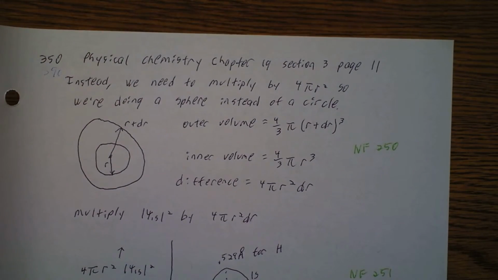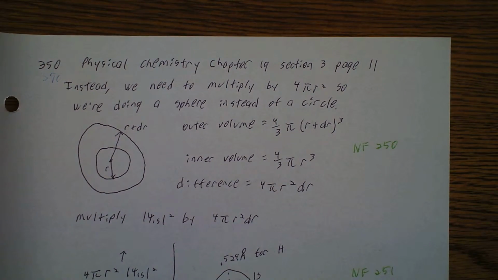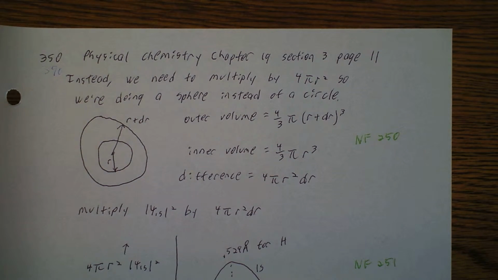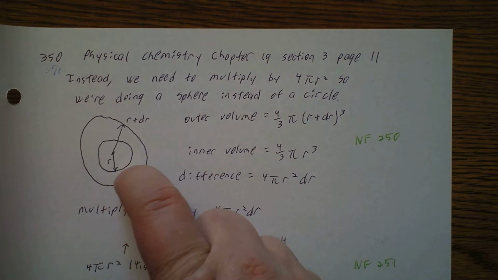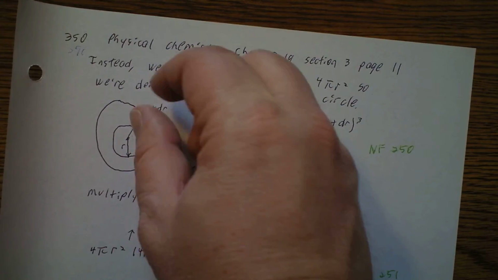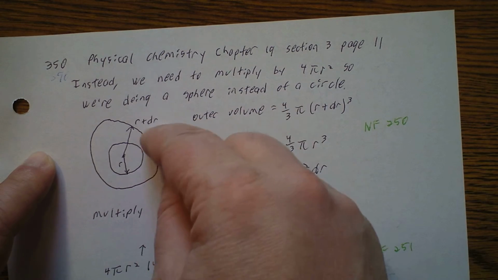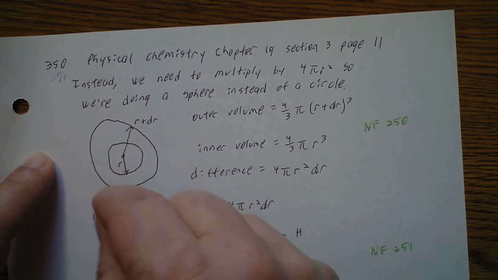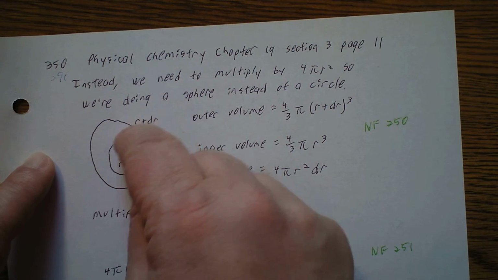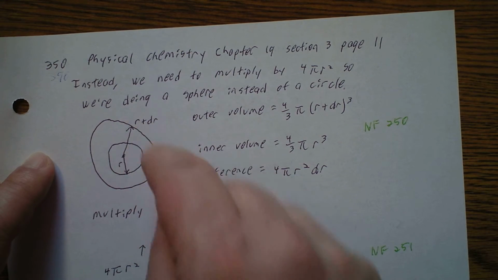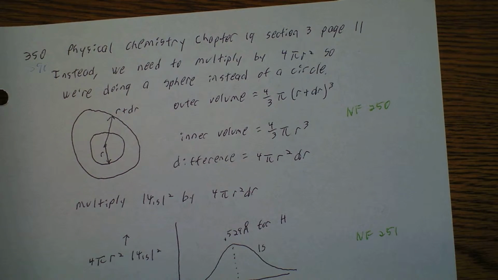So instead, we have to multiply by 4 pi r squared so that we're doing a sphere instead of a circle. So here's an atom. We're at some radius here, and then this is supposed to be infinitesimally different, really close together. So it's r plus dr. It's exaggerated so you can see it's a circle within a circle.